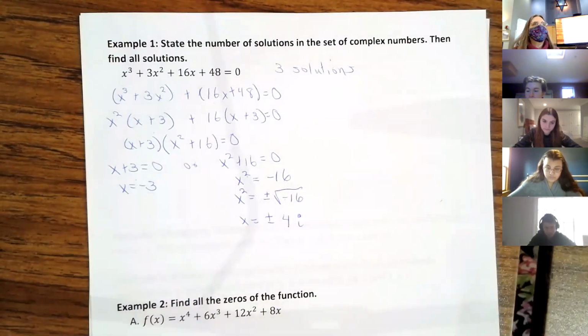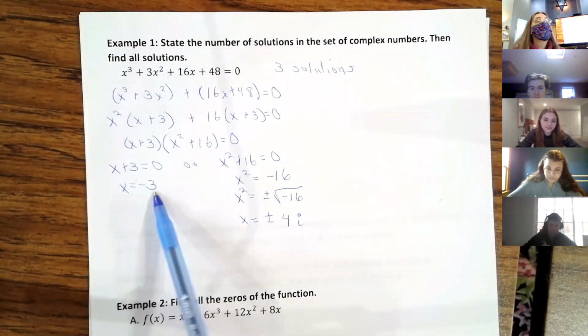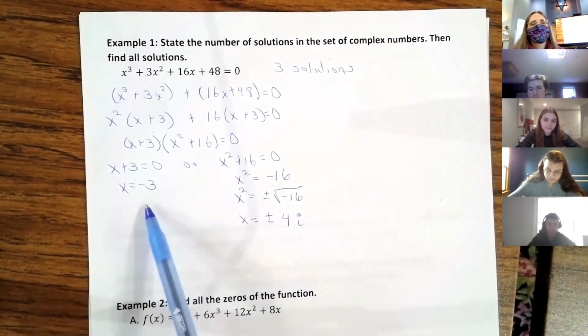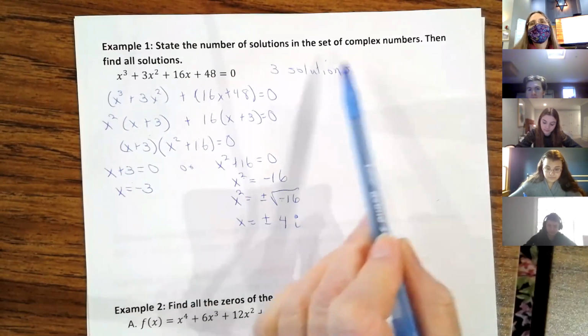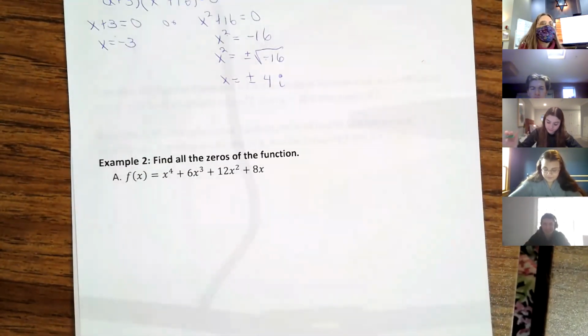How many solutions do I have? Do I have 3 solutions? Yes. I have -3, and plus or minus 4i. Okay, so 1 real, 2 imaginary, for a total of 3 solutions in the complex set of numbers. Okay. All right, let's do another one.